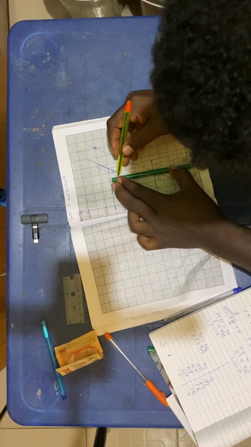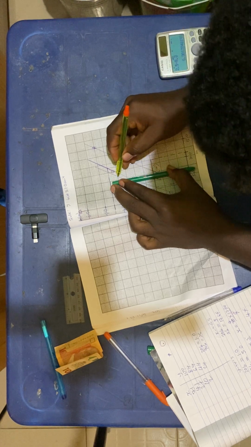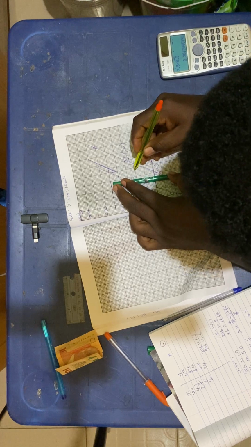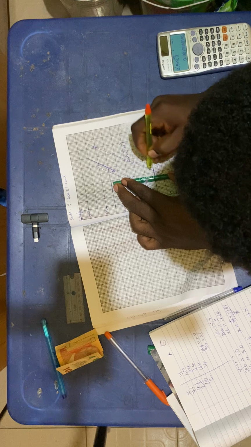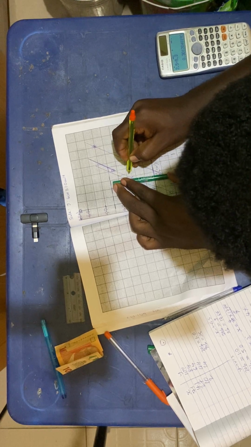Look for a point that will be okay for you. So let's draw a straight line. Maybe this point here, and if we trace this point here to maybe some point here, so let's just trace it this way.